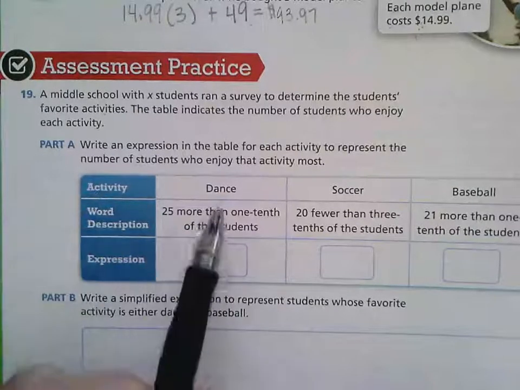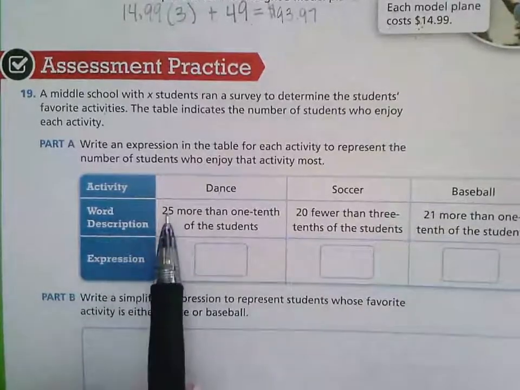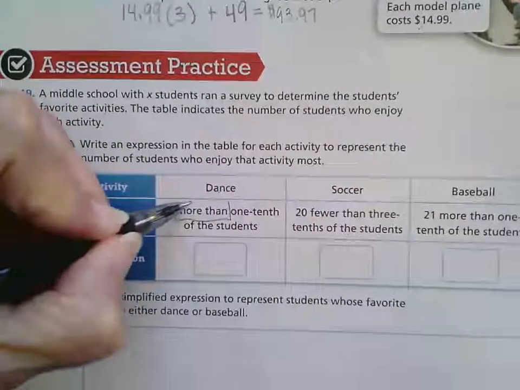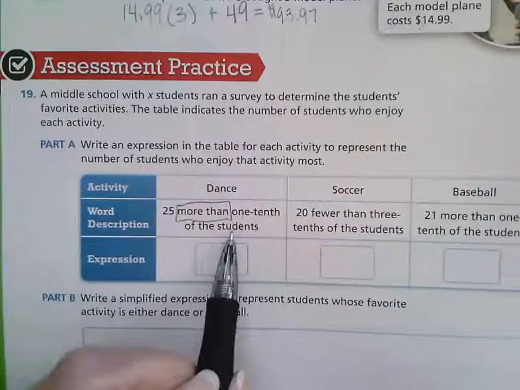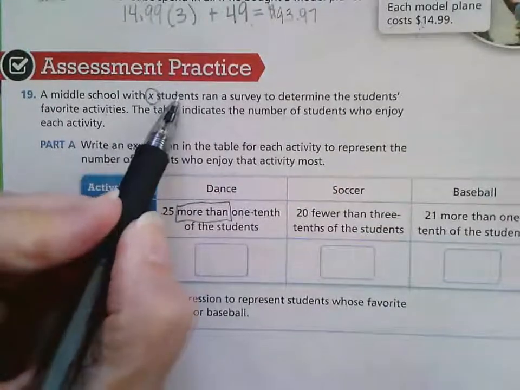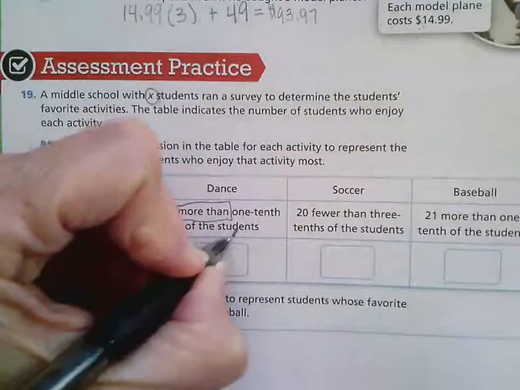So the activities are dance, soccer, and baseball. And the word description is 25 more than 1/10 of the students. And remember, they're going to represent the students in this problem with X. So I'm just going to write X right here.